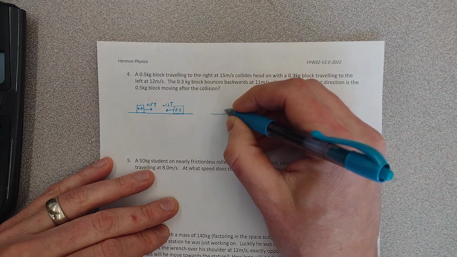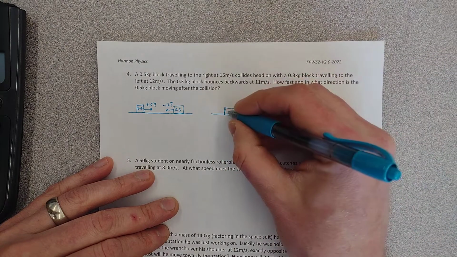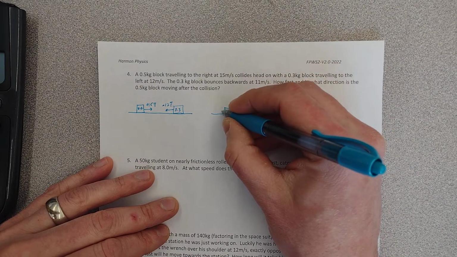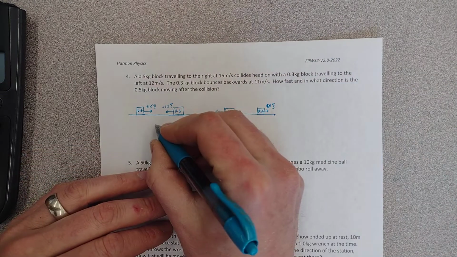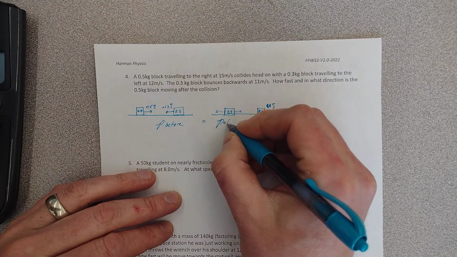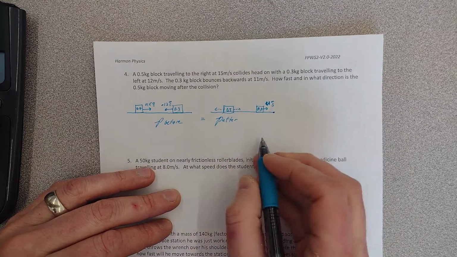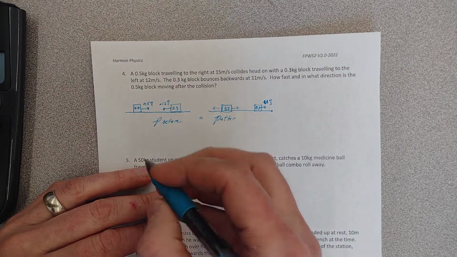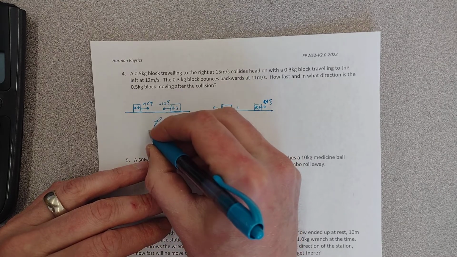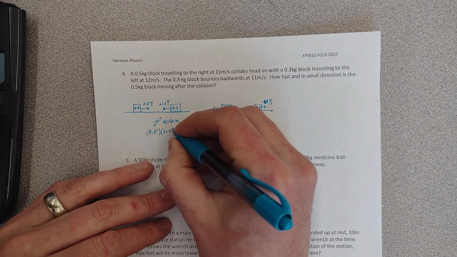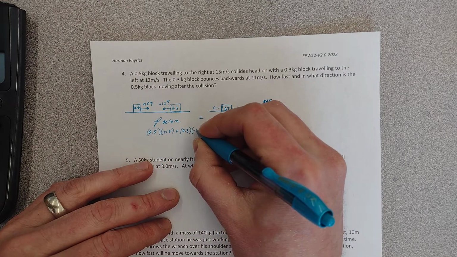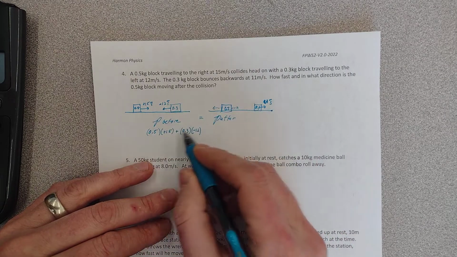And we don't know what happens to the 0.5. Maybe it slows down, maybe it turns around and goes backwards. But I should have left myself a little more room here. I typically just jump right into the numbers and I'll go, okay, this one's momentum, 0.5 times positive 15 plus 0.3 times negative 12. So that's your total initial momentum.